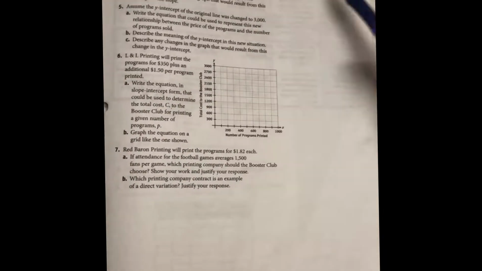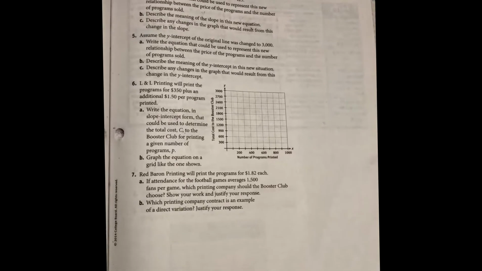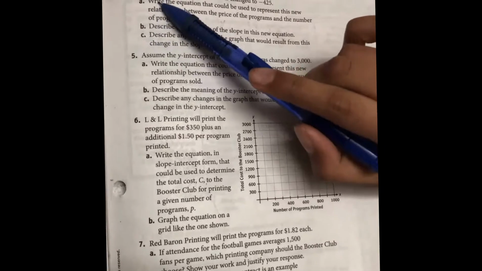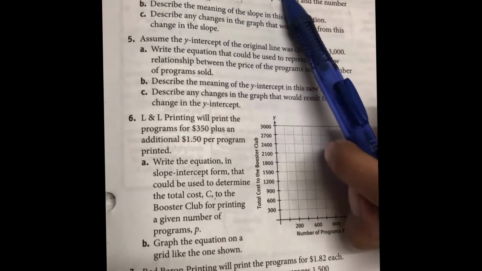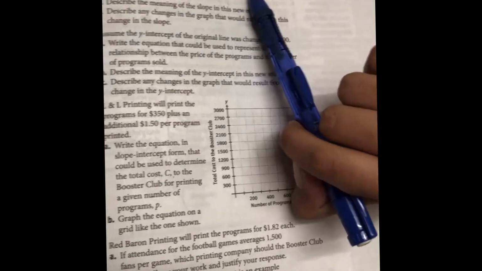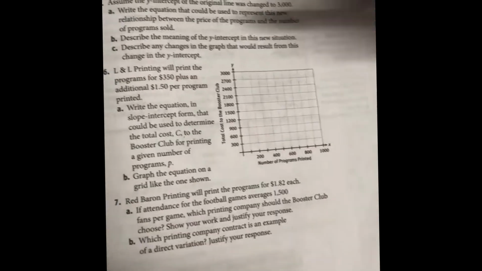So let's move on to the next page, which is page 175. Embedded Assessment 2, used after activity 13. That's the continuation of the embedded assessment. We're still using the Athletic Booster Club and their problem to solve on this page too. So let's read number 4. Number 4 says, assume the slope of the line was changed to negative 425. So from negative 250, it's changed to negative 425. So write the equation.